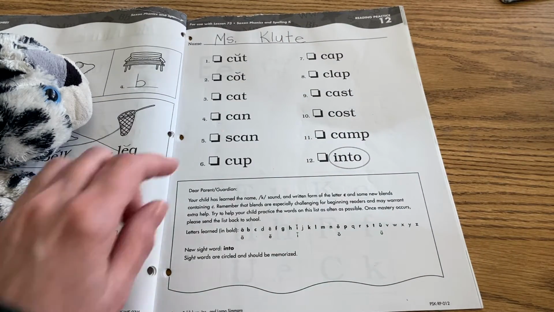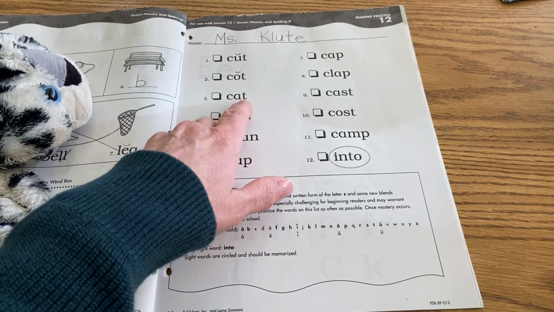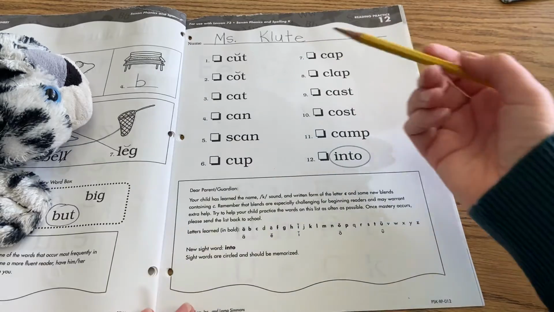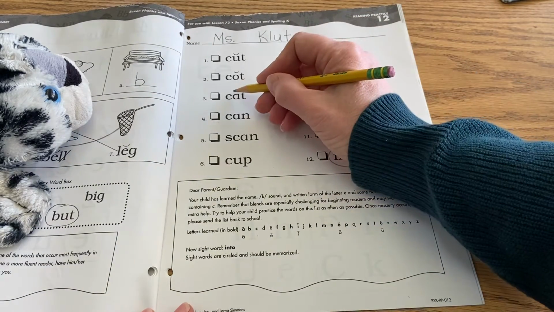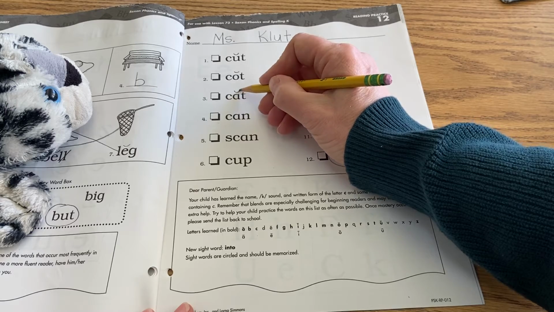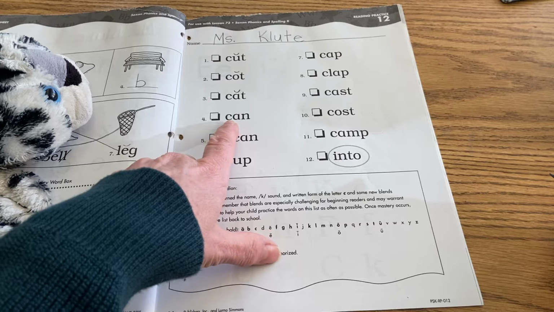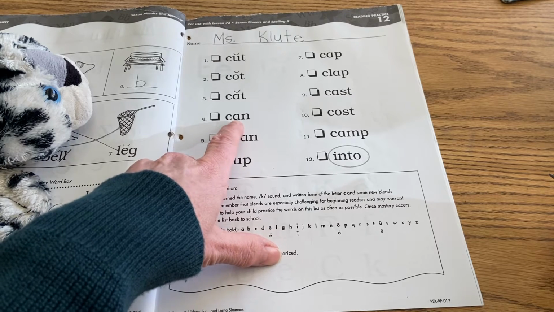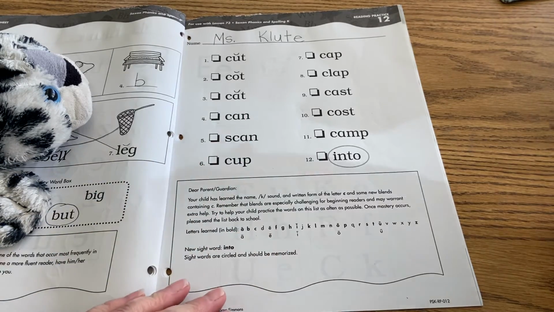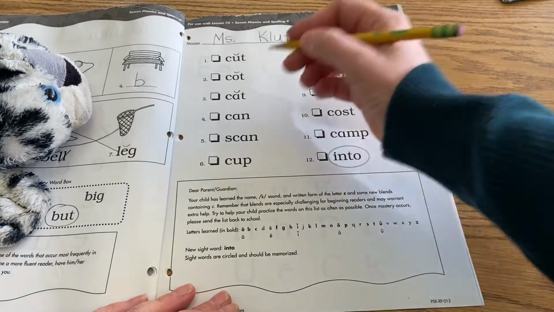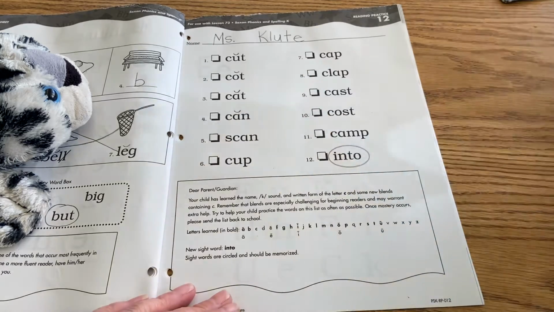Let's go to number 3. K, at, cat. Okay, so we have the short vowel sound a followed by the consonant t. So we're going to code that with a breve. Okay, one more that begins with the k sound here. K, n, an, can. Okay, so we have the short vowel sound a followed by the consonant n. So we're going to code that with a breve.